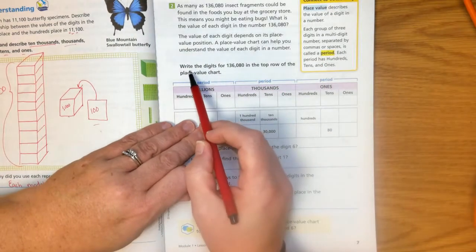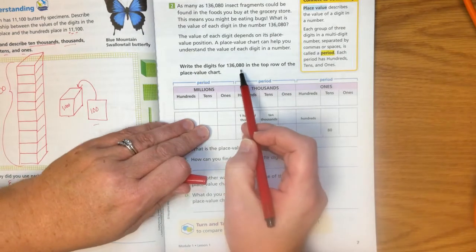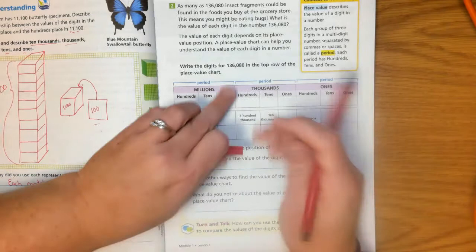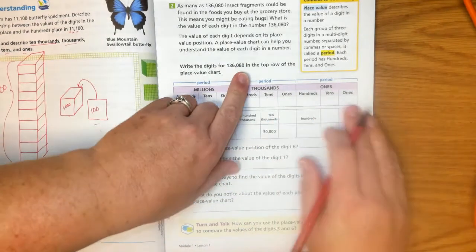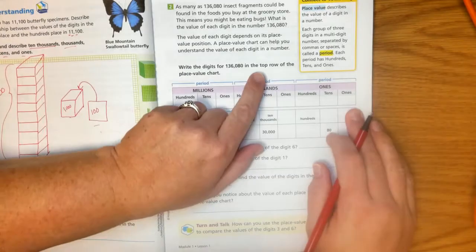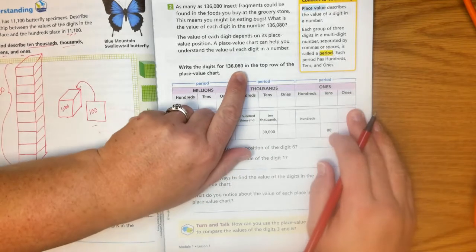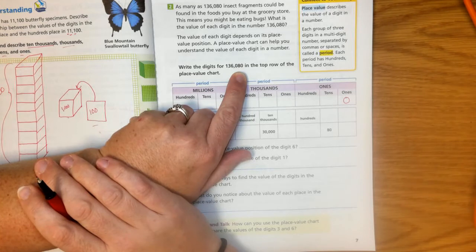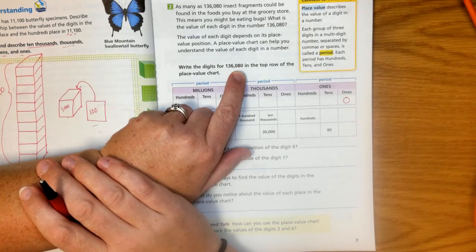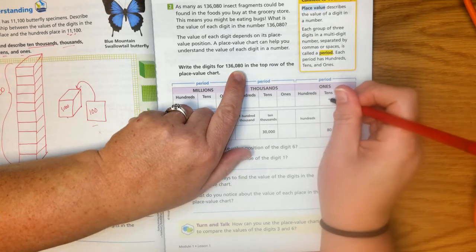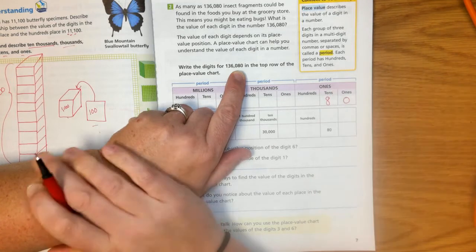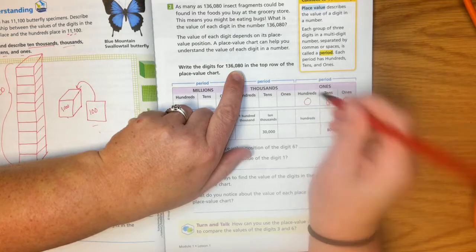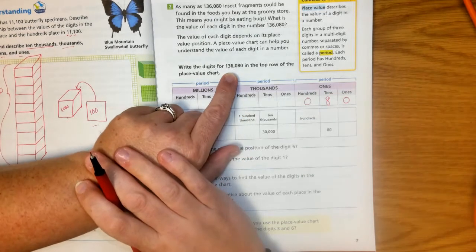So first we need to write the digits for 136,080 in the top row of the place value chart. So I'm always going to start in my ones place. I notice that in my ones place I have a 0. So I'm going to write a 0 in my ones. I have an 8 in my tens place. So I'm going to write an 8 in my tens place. That equals 80. I have a 0 in my hundreds place, so I have no hundreds. I have a 6 in my thousands place.